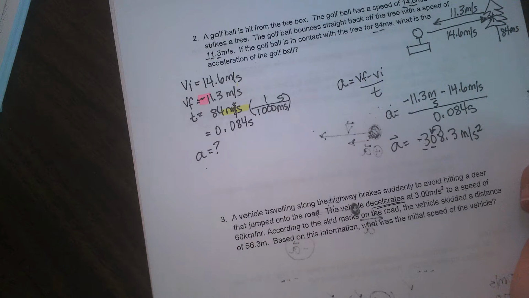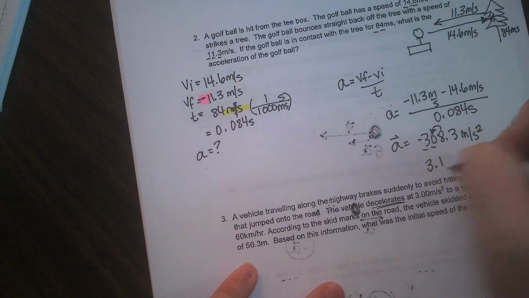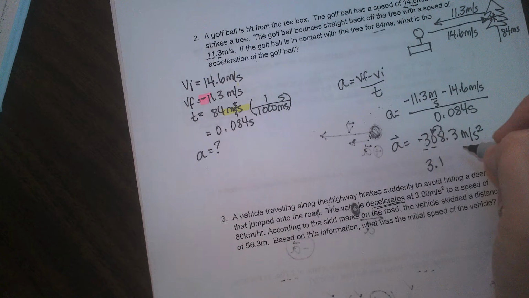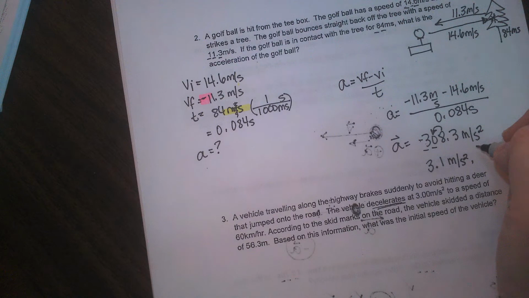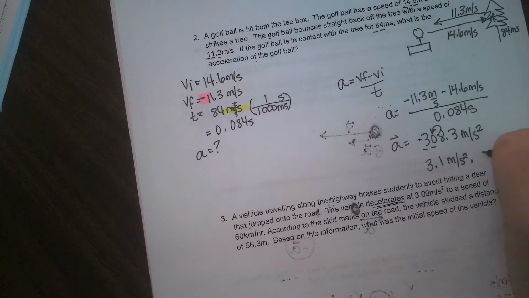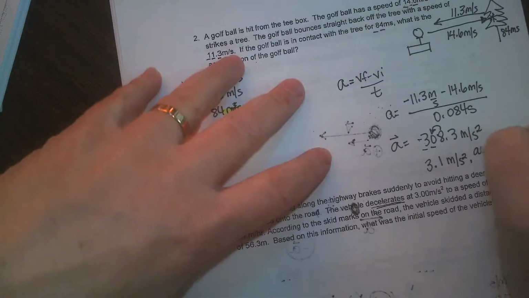Oh, close. 31 times 100 is 3100. 3.1. It's always whole number, decimal, next number. Never two whole numbers. One number, decimal, however many digits after that you need. So 3.1 meters per second squared. And the negative tells us what? Opposite of the initial direction. The initial direction was towards the tree. What is the opposite direction? Away from the tree.